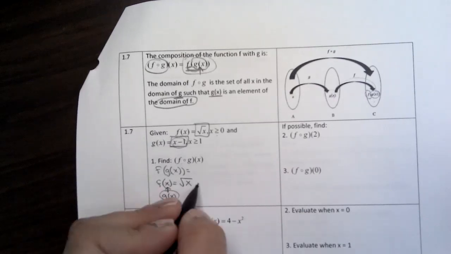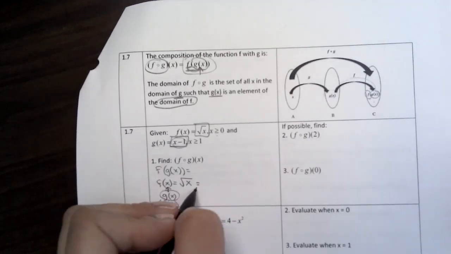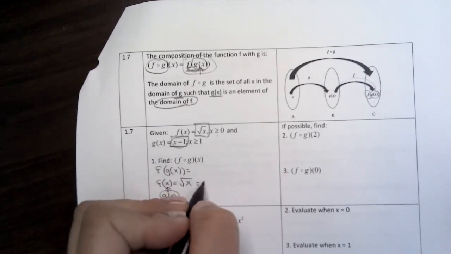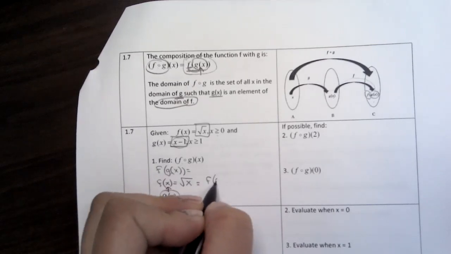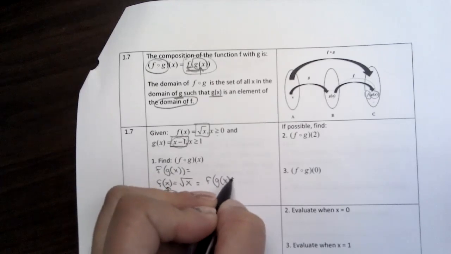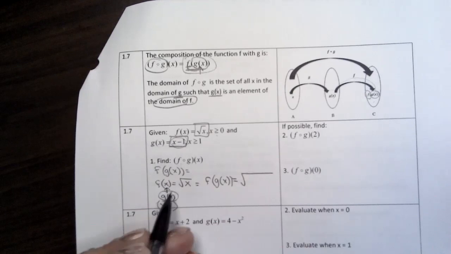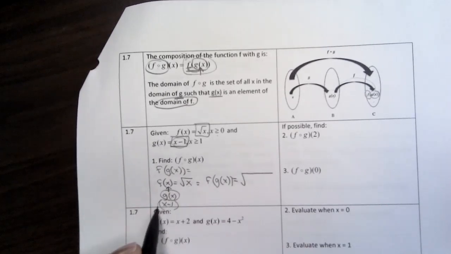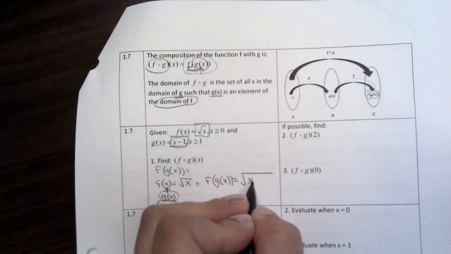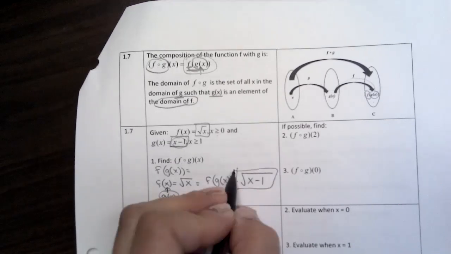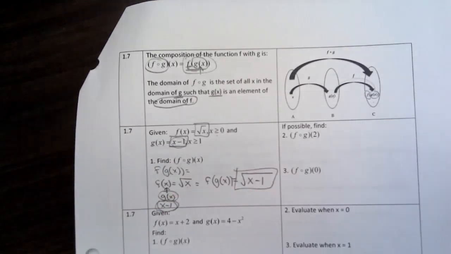So now I'm going to rewrite this so that you don't get too confused. So f of g of x equals the square root of, but instead of x, I'm plugging in my g of x, which is x minus 1. Okay, and so that's my answer.